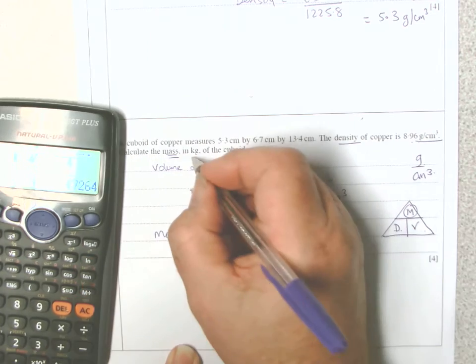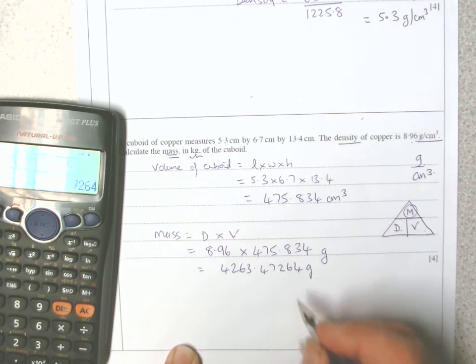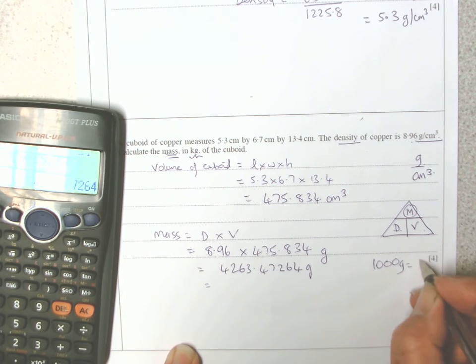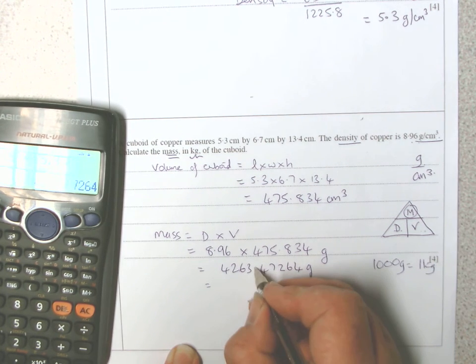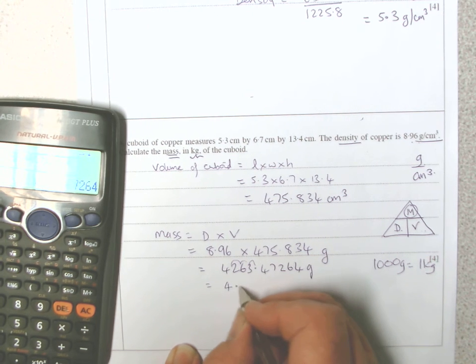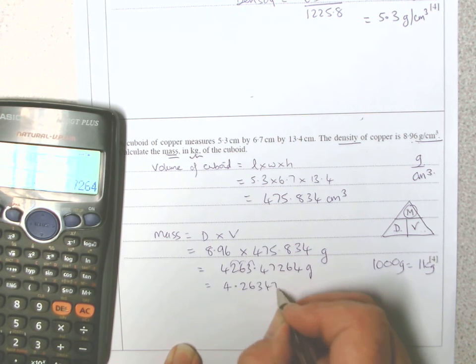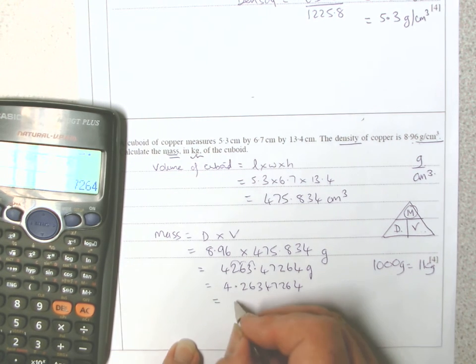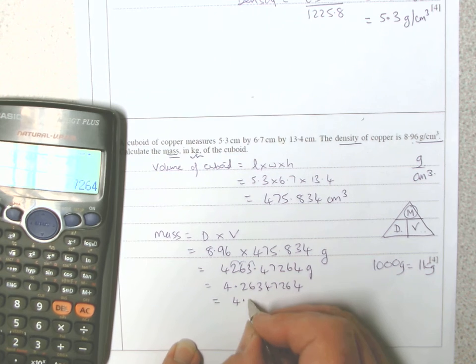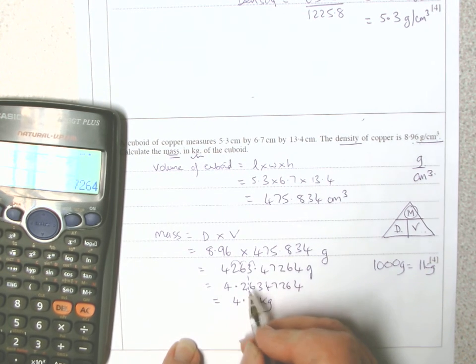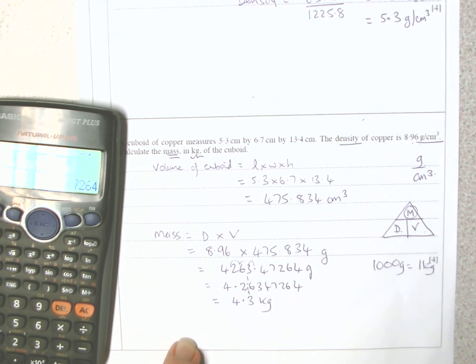Going back to the question, it wants it in kilograms, and there's 1,000 grams in a kilogram, so I divide this by 1,000, so 1, 2, 3, that's 4.263. I'll write it to one decimal place, so that's 4.3 kilograms. The 6 is 5 or more, so increase that digit by 1.